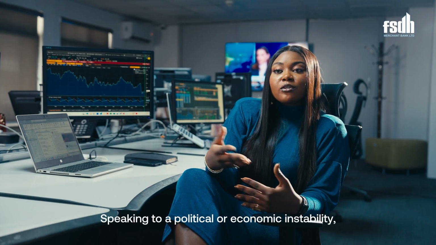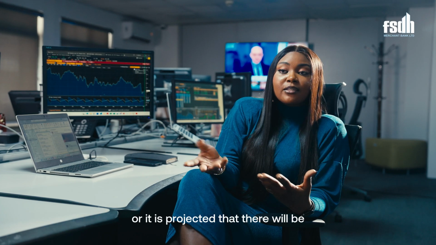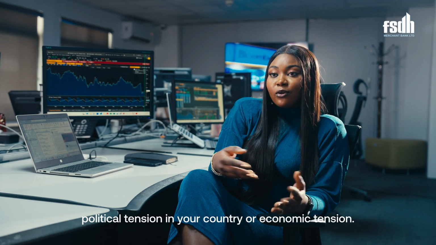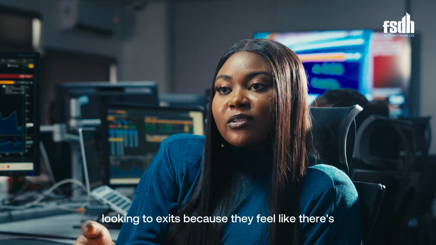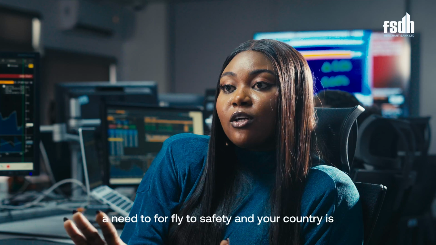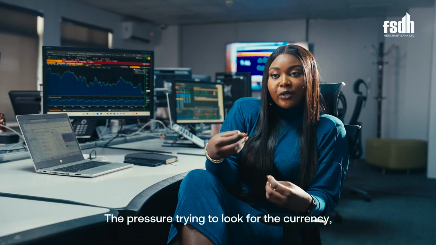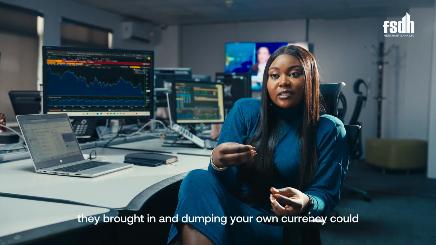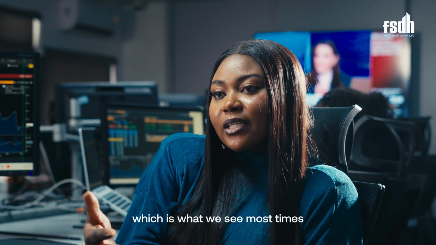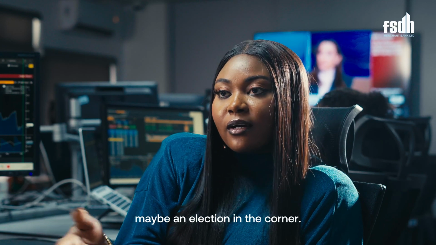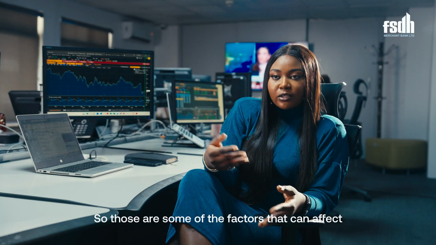Speaking to political or economic instability, most times when there is an election due or it is projected that there will be political tension or economic tension in your country, you see FPIs that have come in to invest looking to exit, because they feel there's a need for flight to safety and your country is not safe at that time, and they might lose their assets and their money. The pressure of trying to look for the currency they brought in and dumping your own currency could lead to a massive depreciation in your currency, which is what we see most times when there is an election around the corner, every 4 years. There's some sort of subtle panic that affects the global market. So those are some of the factors that can affect it.